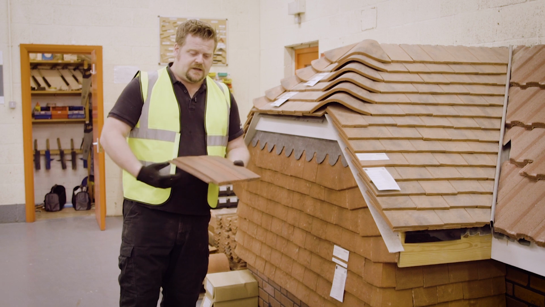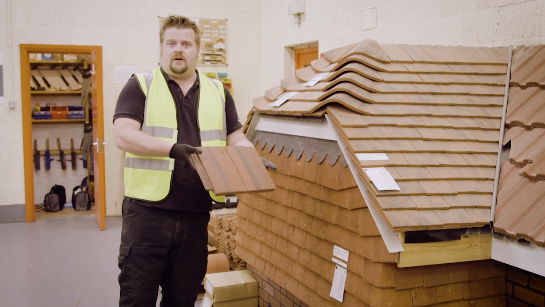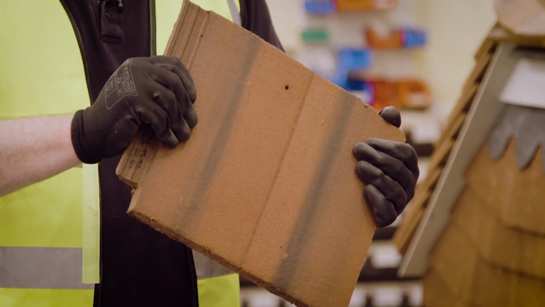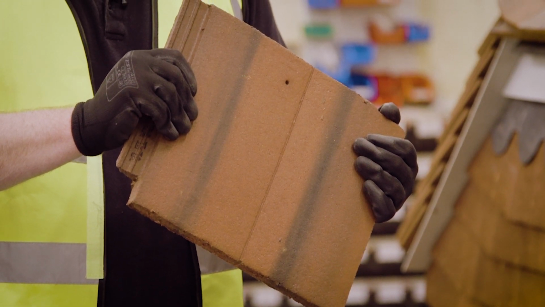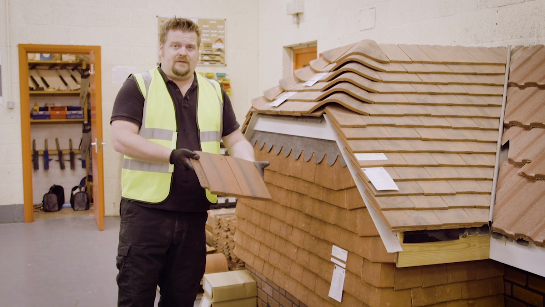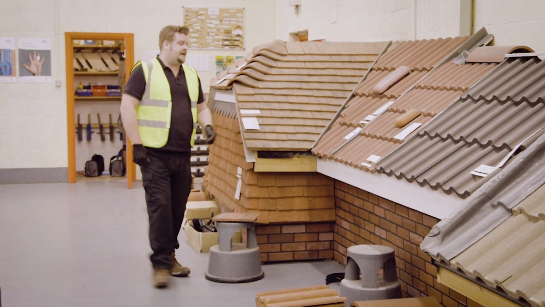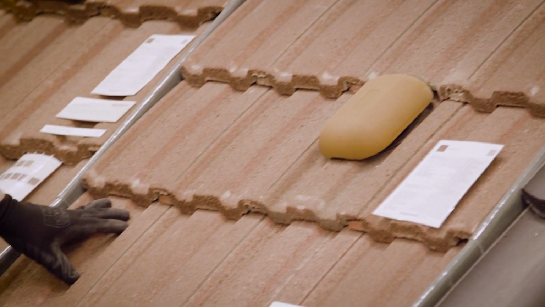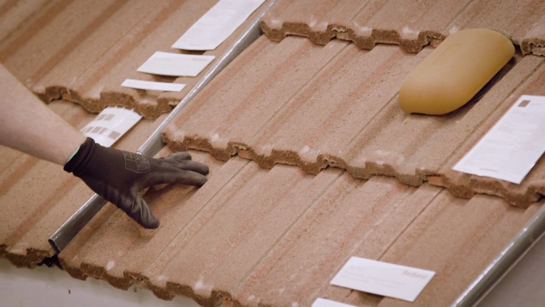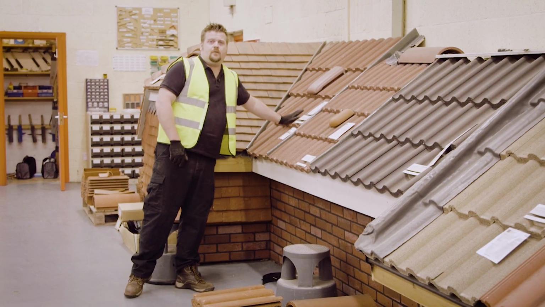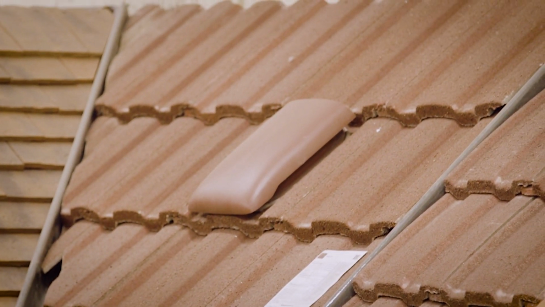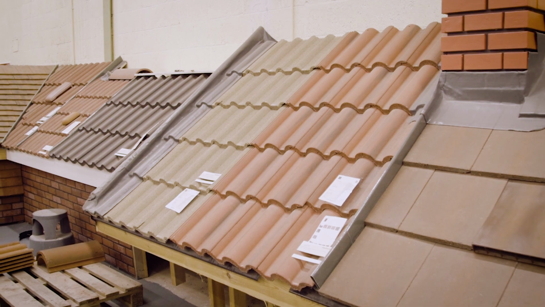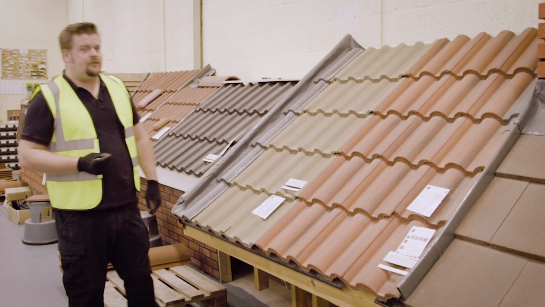So why not choose an interlocking duo plain tile, which gives the appearance of a plain tile, but it's actually a single lap interlocking tile, which is much easier to work with and easy to get your head around the installation. In a similar way, you might switch from a 49 tile, very popular in the southeast of England, to a Renown, which gives you the same aesthetic but a larger format, so you save money with fewer tiles on your roof.